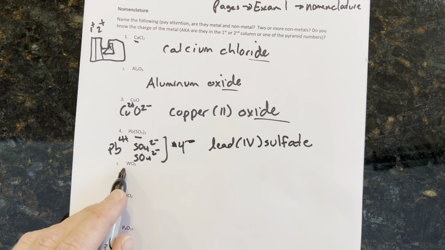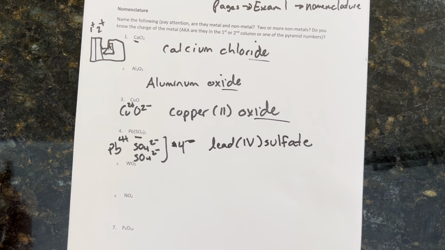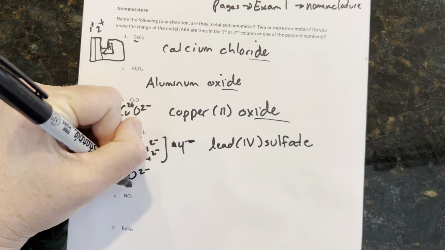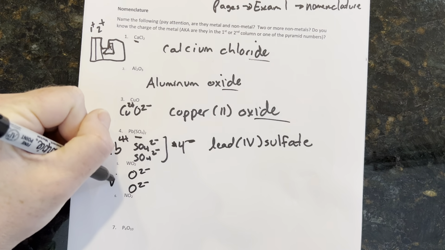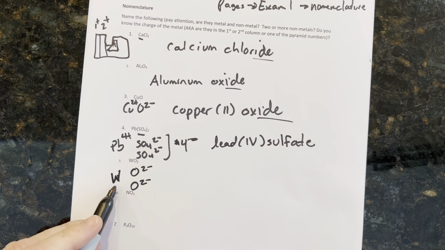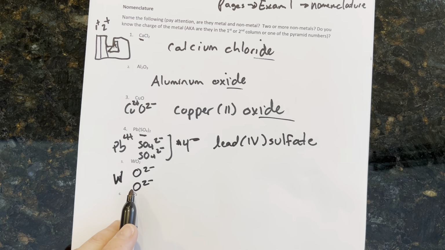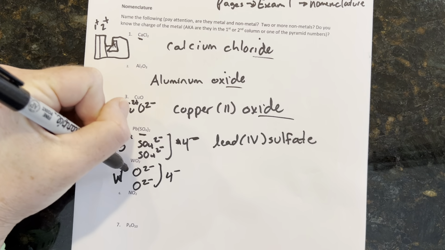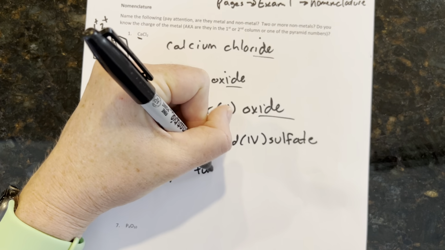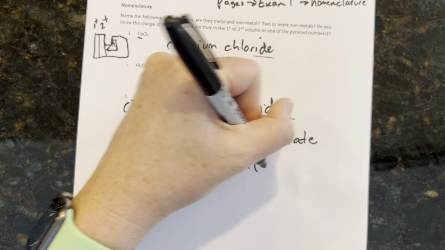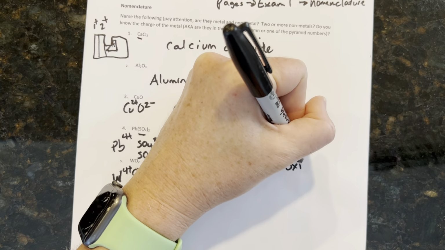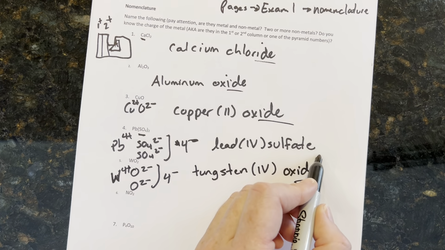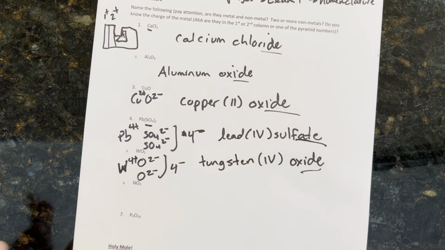All right, now we're on to this. Whoa, get it? Okay, so WO2. We know each oxygen is 2-. And we know that W, we have no idea what its charge is. So we're going to have to use Roman numerals again. But if this has a total of 4- from over here, you know that this must be 4+. And that's why this is tungsten 4 oxide. Again, pay attention to the endings. This one ended in "-ide" because it's just one thing from the periodic table. This ended in "-ate" because this is sulfate.